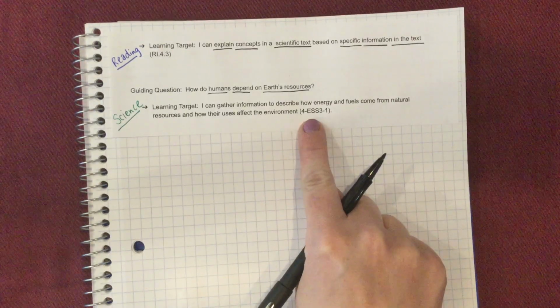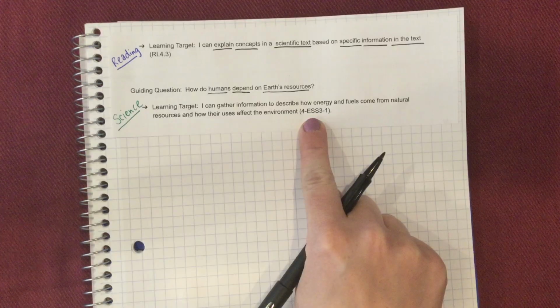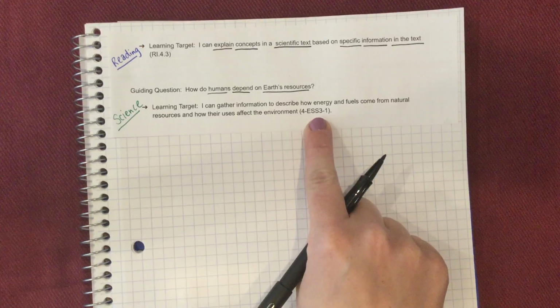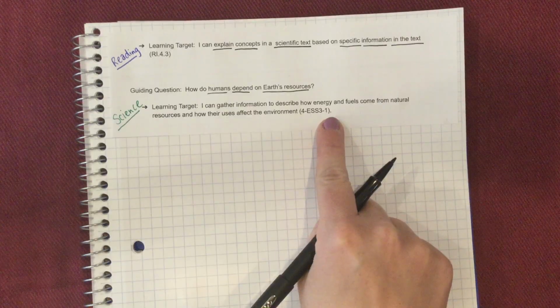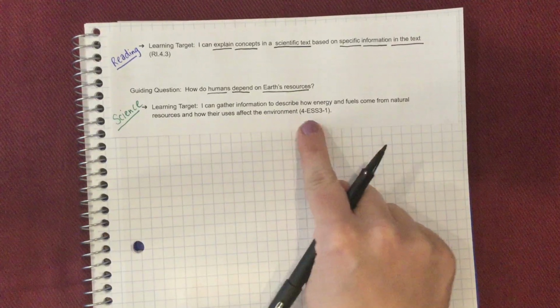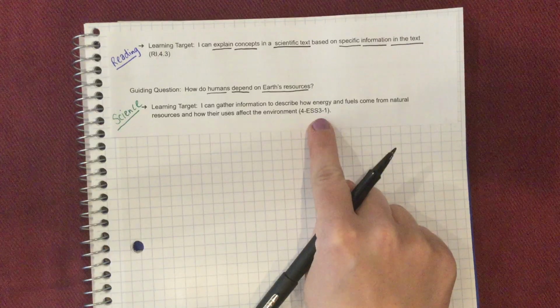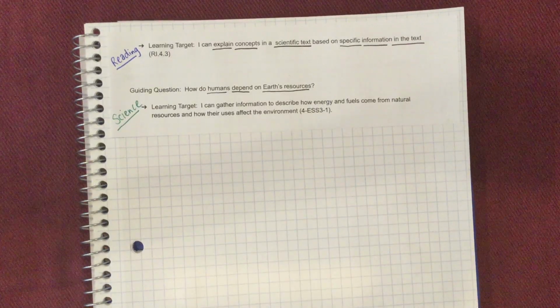It's the 4th grade. ES stands for Earth Science. This S stands for Standard. And this is the 3rd Earth Science Standard, and it's the first chunk of that 3rd standard. So that's what that code means. 4th grade, Earth Science Standard 3, first one of those 3.